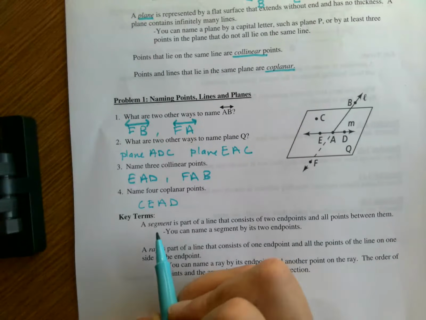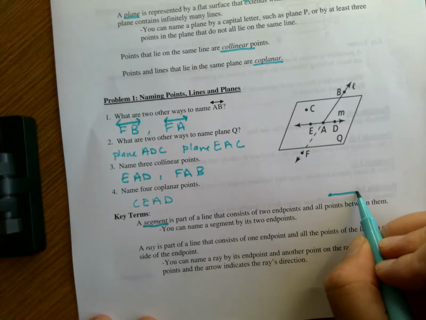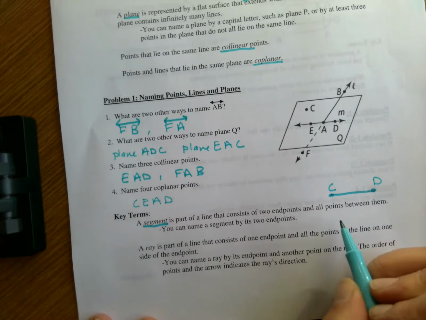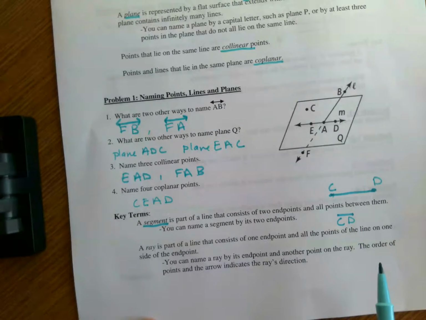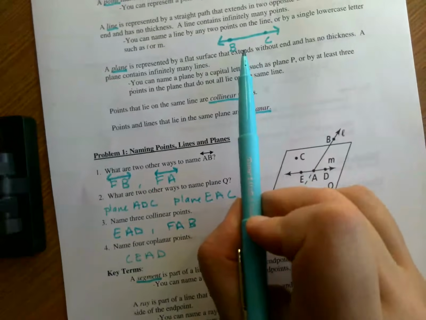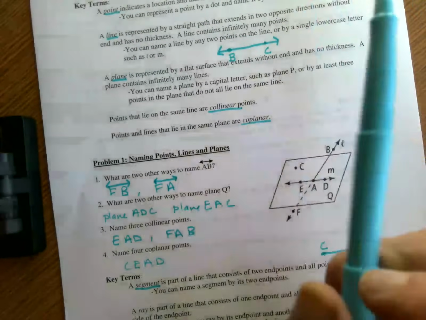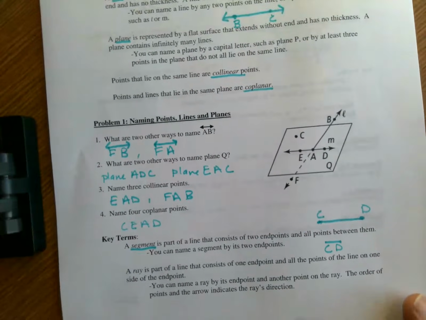When we have segments, a segment is when we have endpoints. So it does not go on forever. So this could be C, D. If I were to label a segment here, notice how I do not put arrows at the end. Now you can have a segment within every line. If I go back up, this is the line because there's arrows, BC. I could also say segment BC, meaning I'm starting at B and I'm walking to C. That's a segment when you have a start and end point.